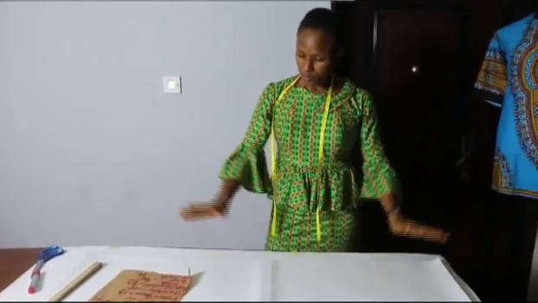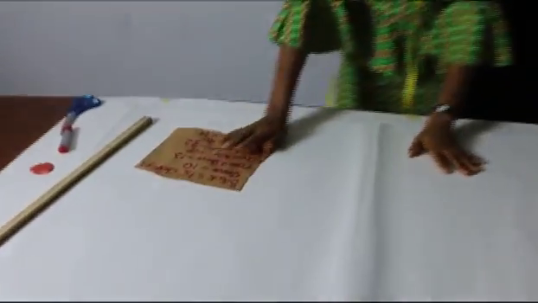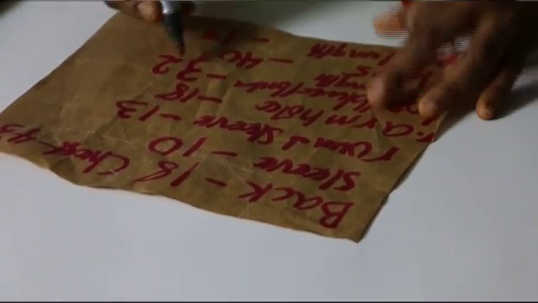So I'm getting started. I'll be using these measurement parameters to draft out the basic bodice pattern. Back 18, chest 43, sleeve 10, round sleeve 13, round armhole 18, blouse or buba top length is 32. Then we have hips 40. But one thing, I'll be making the blouse length 30, and the blouse hips 40. Then half length 19. So let's just start.